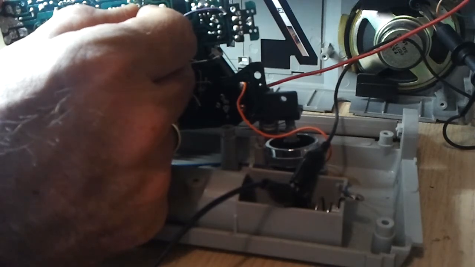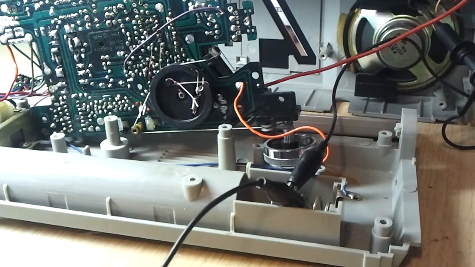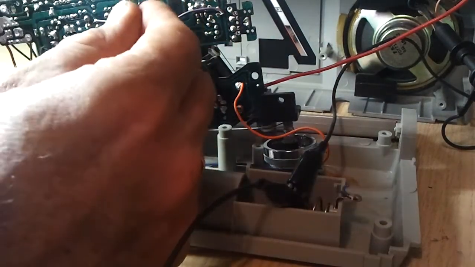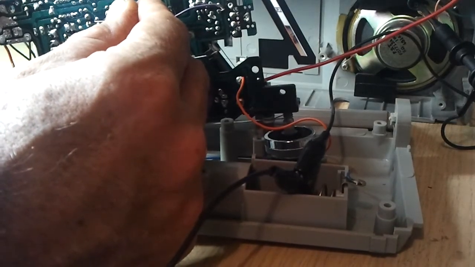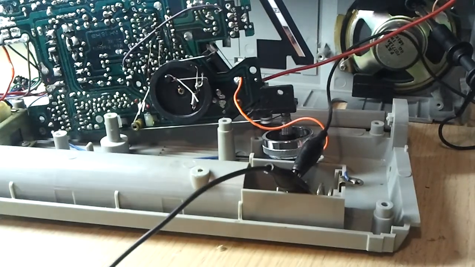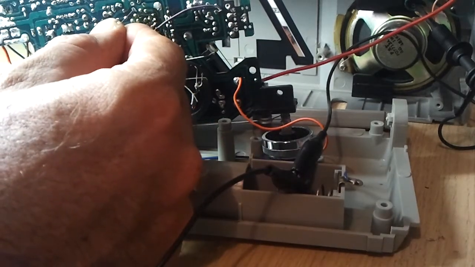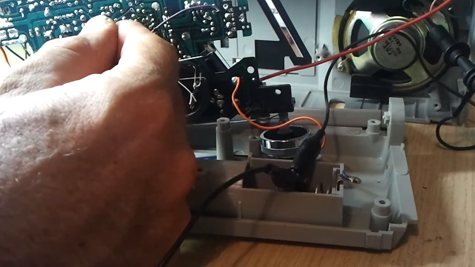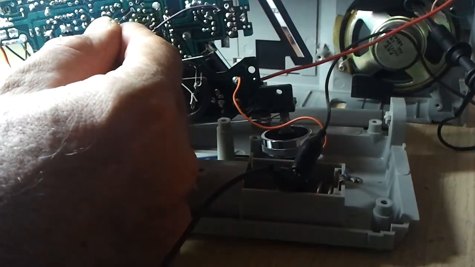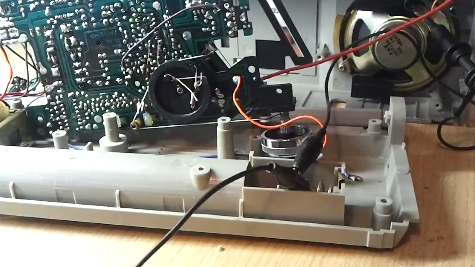Alright. So that's the original 10 microfarad. This is a replacement 10 microfarad. And this is a 22 microfarad, which is the best of the lot. So without even testing it, I don't think... Oh, that sounds awful. Let's turn down. I don't think the original 10 microfarad is completely kaput.